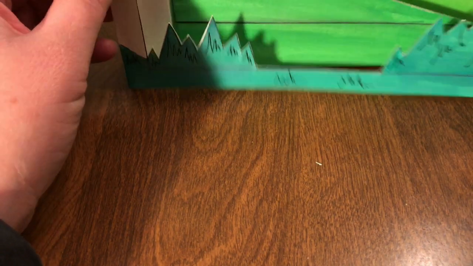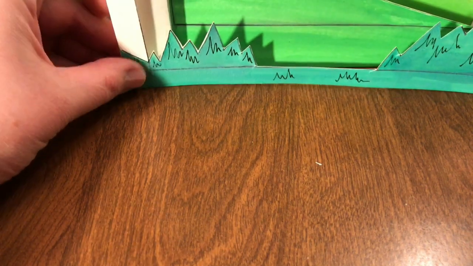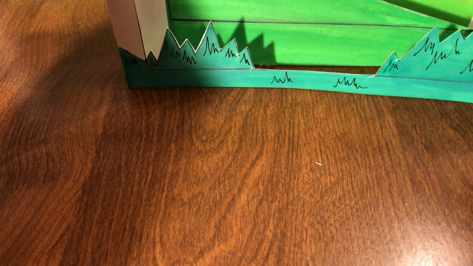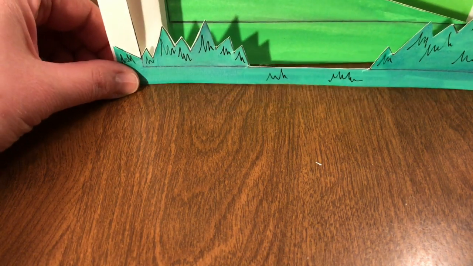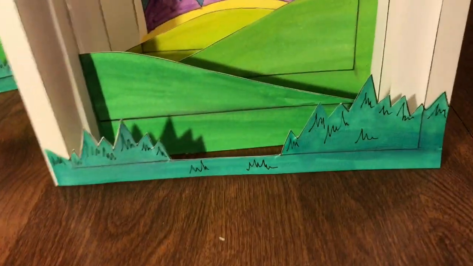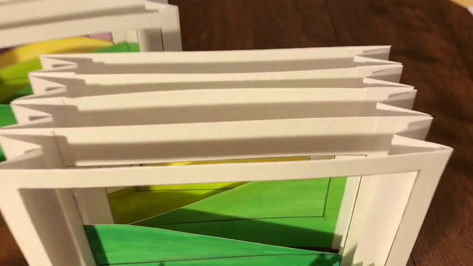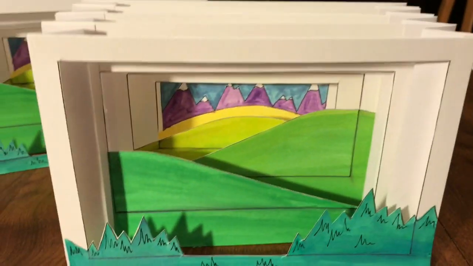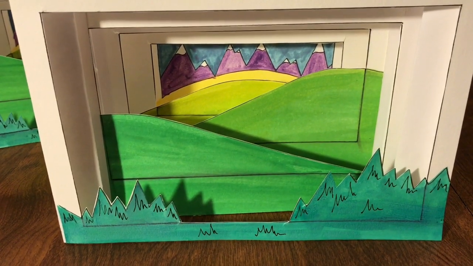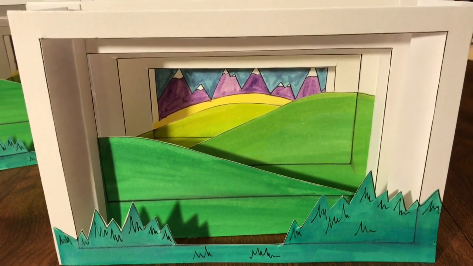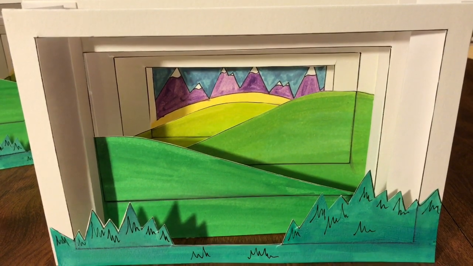So, I'm going to give my tunnel book a little bit to dry so that you can see what it looks like finished. And here is the finished piece. I want you to be creative and think about foreground, middle ground, and background while you're creating your tunnel books.